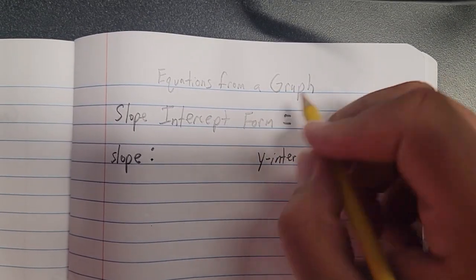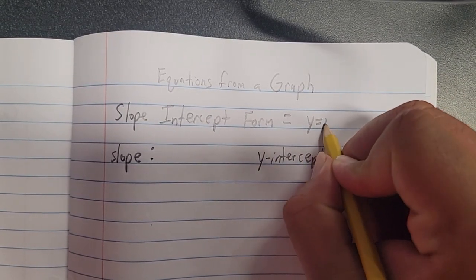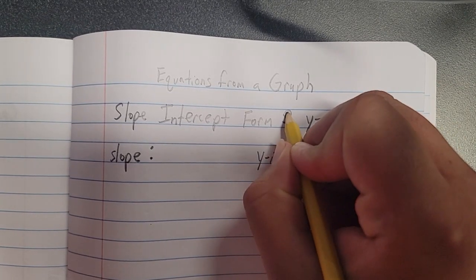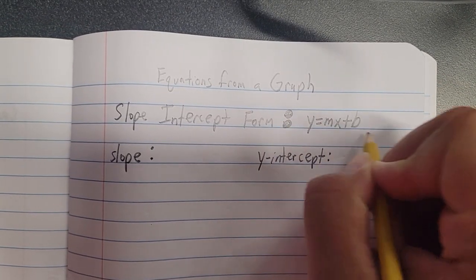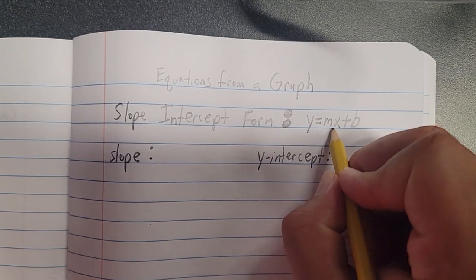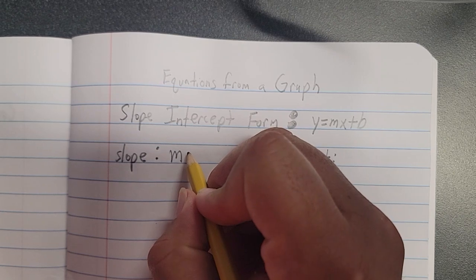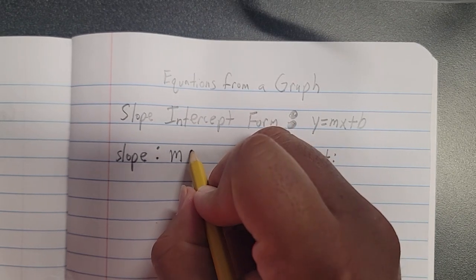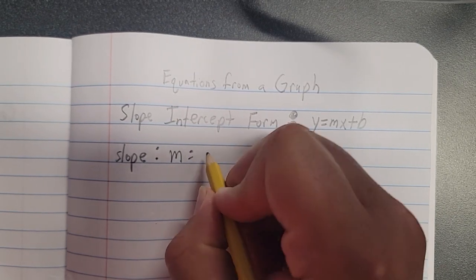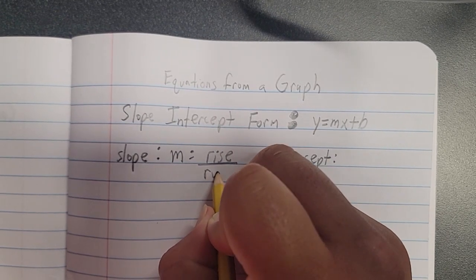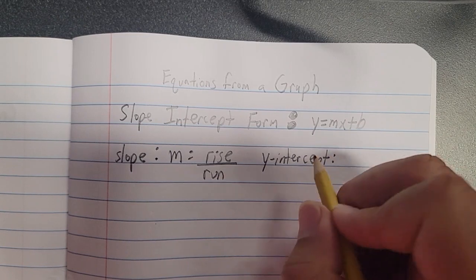All right, so my slope-intercept form is when you have y equals mx plus b. Put some dots here because that might be confusing. This form has two things. The m right here is the slope. The best way to find it is using a formula called rise divided by run, and we'll talk about that in a second.